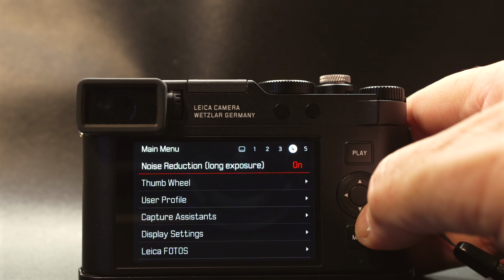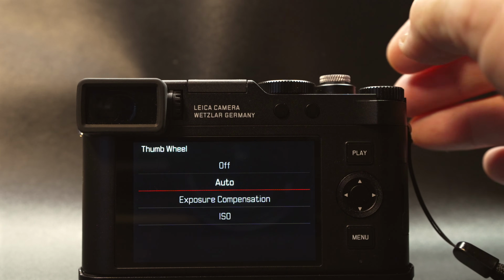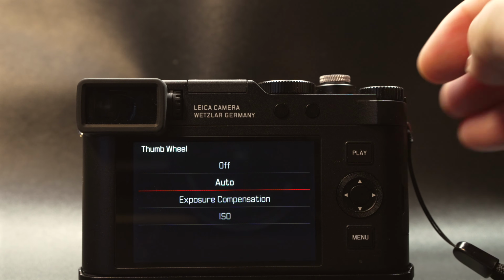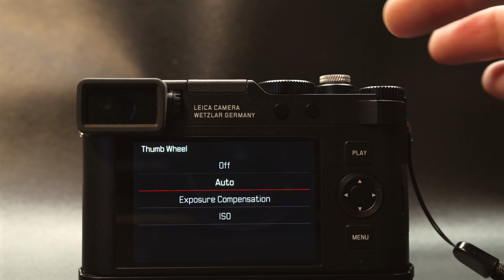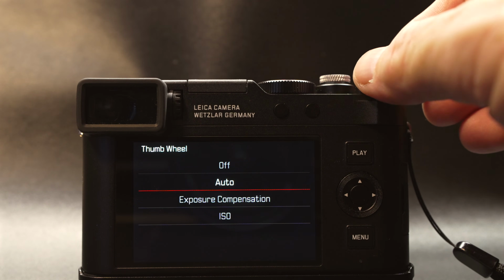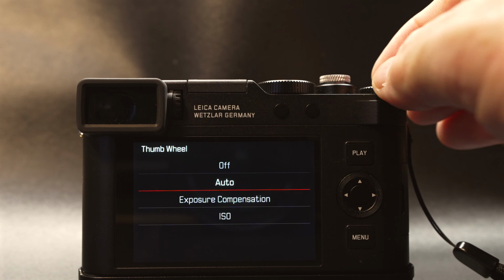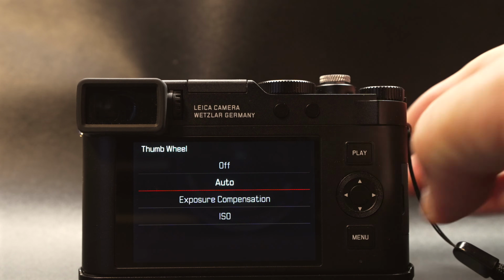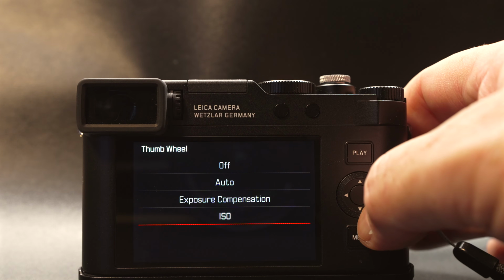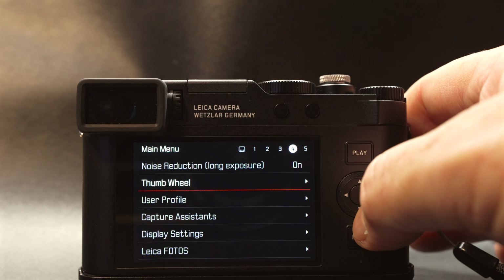Noise reduction for long exposures I leave on. The thumb wheel. So this is just how you want this thumb wheel to behave. Now I keep it in auto, which means however I switch from aperture priority or shutter priority, it has a logical function. Like in aperture priority, this becomes exposure compensation, which makes total sense. So I leave it in auto, but if you really wanted to, you could set it for a full-time function there. So leaving it in auto is how I have it set.